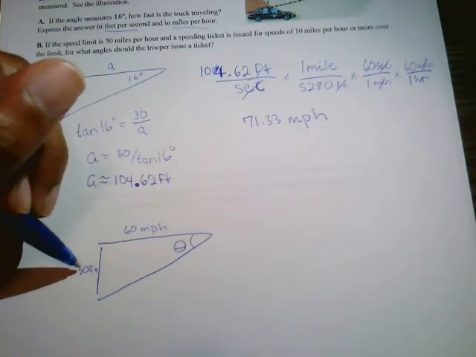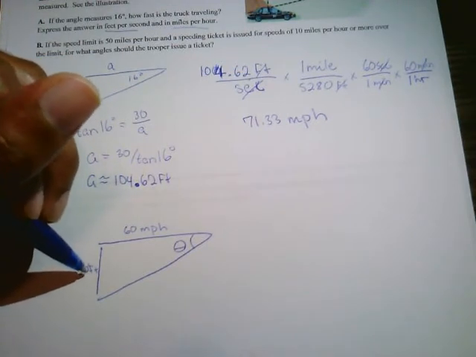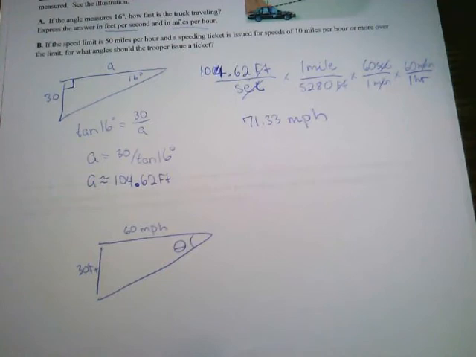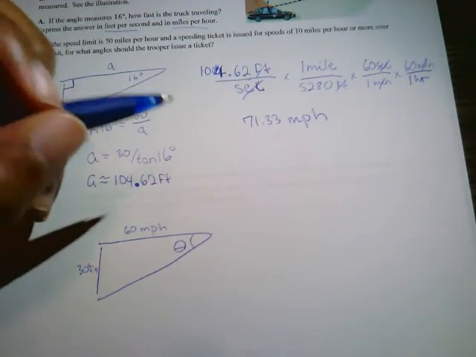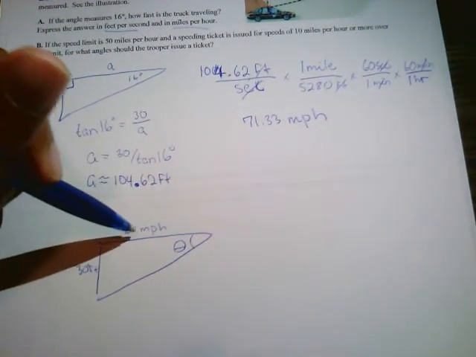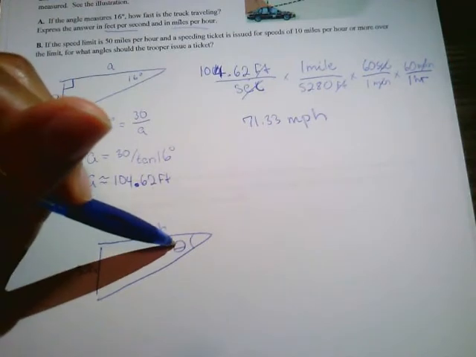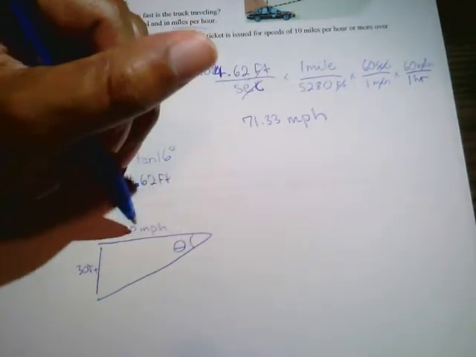So the problem is given to us in terms of feet here. So we can either change this into miles, by dividing by 5,280 and then work through the problem that way, or we can remember that this is 1 second and we can start with the miles and just work it backwards. So what we're going to do is change 60 miles per hour to feet per second, and that will give us this side length so that we can use tangent to find this missing angle. So we'll go from 60 miles per hour to feet per second, and that distance will be this side length.